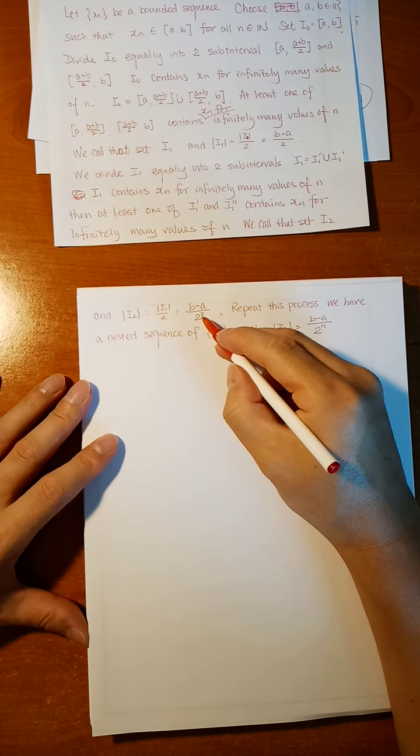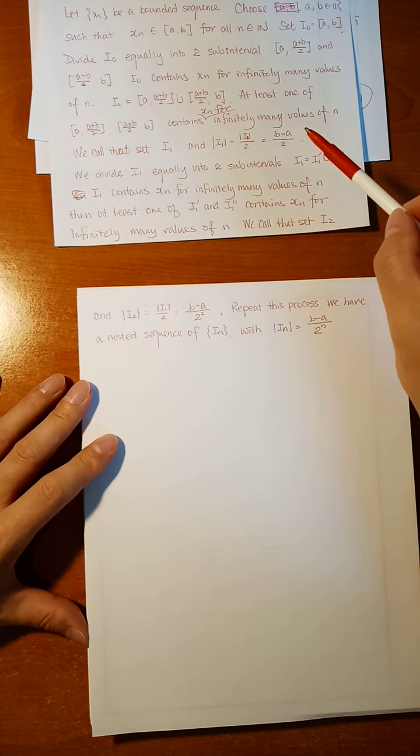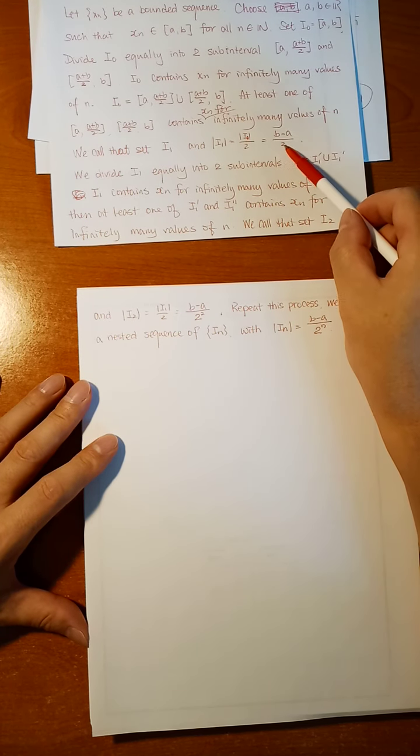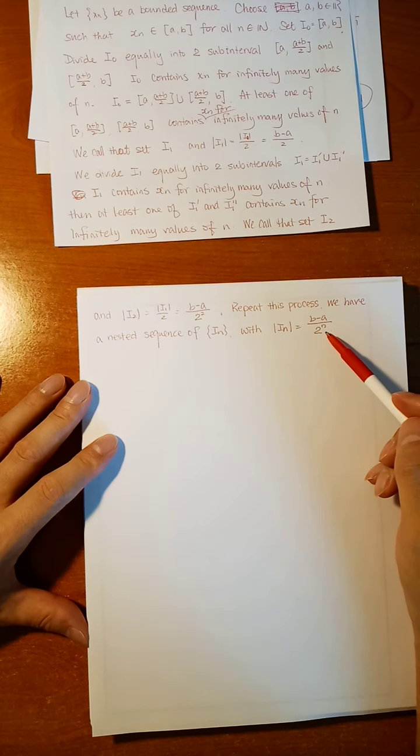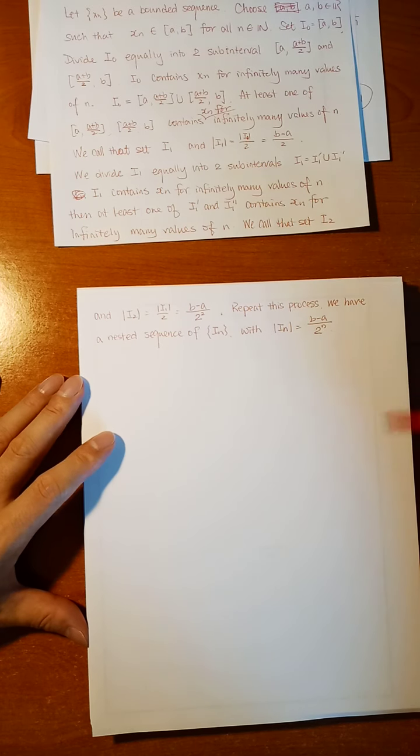Here is 2 squared because it's I2. Here is I1, where the length is (b minus a) over 2. So for In, the length will be (b minus a) over 2 to the n.